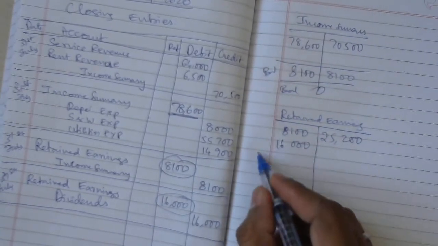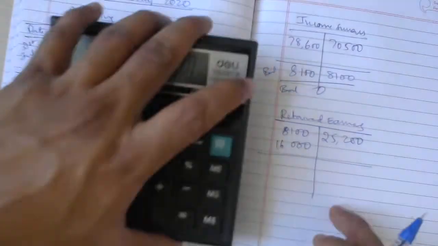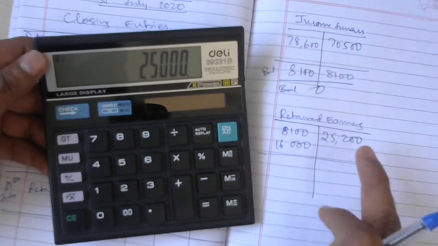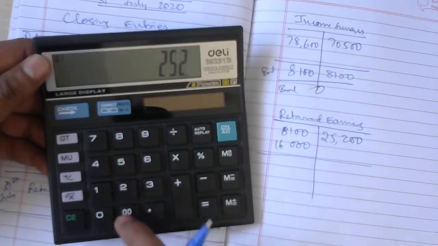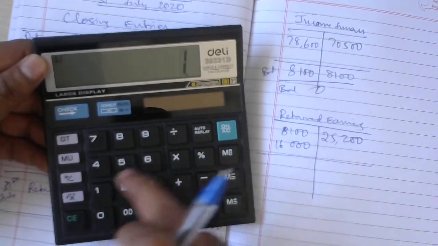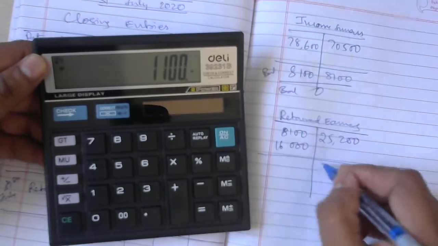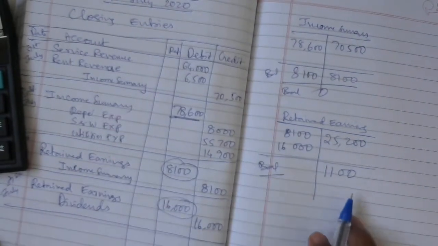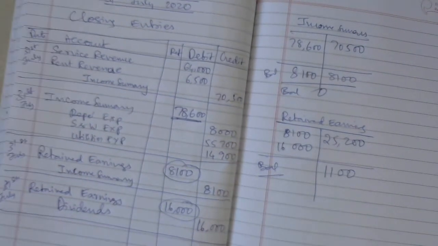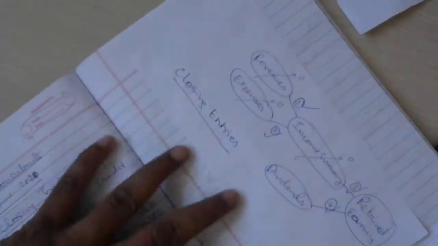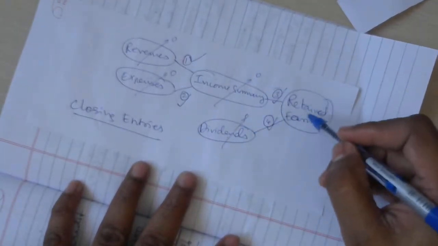Now I need to calculate the balance in the retained earnings. How do I calculate? I'll take 25,200 minus 8,100 minus 16,000. So I am getting 1,100 as my credit balance. This is the final credit balance of the retained earnings. Now that I calculated the retained earnings credit balance, our dividends also became 0, and retained earnings we calculated. So now I can make a trial balance.